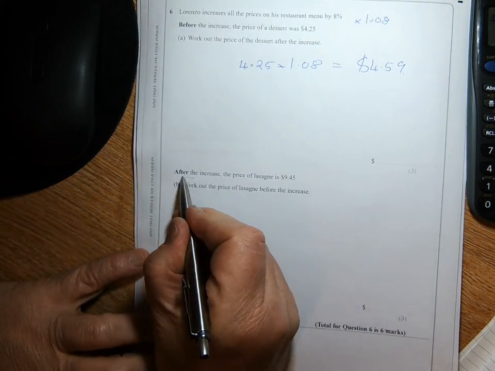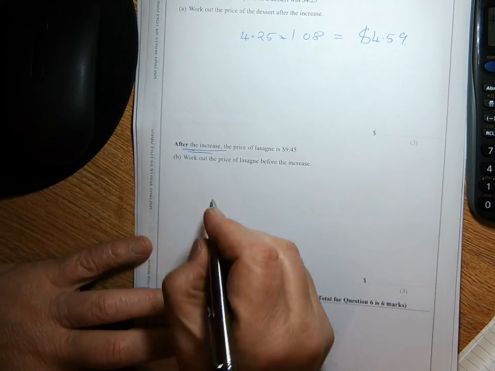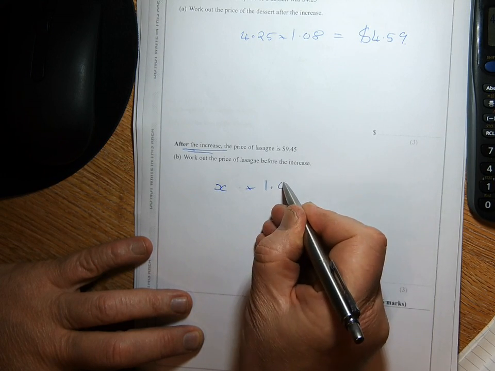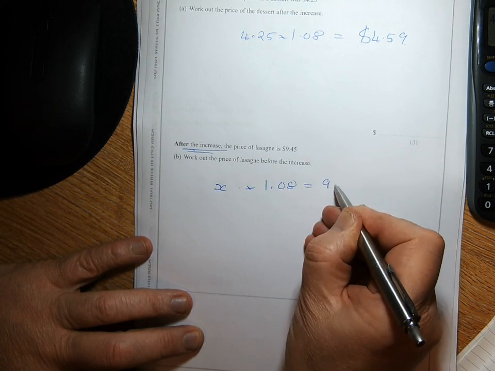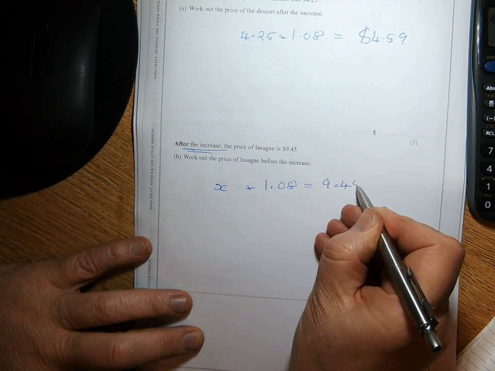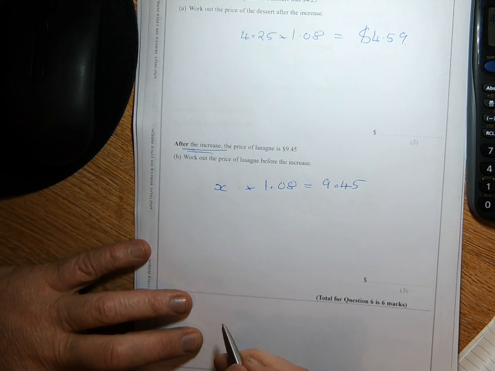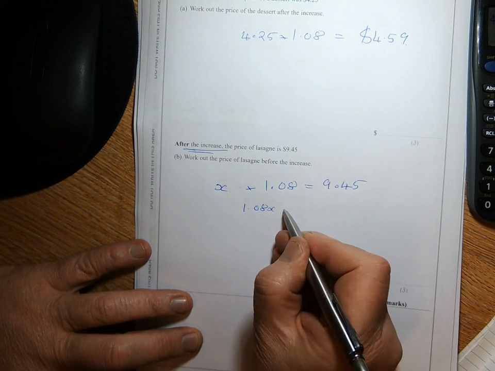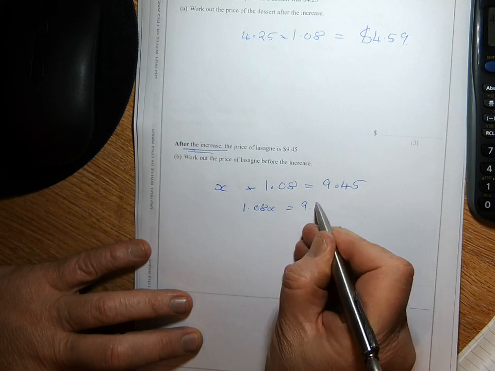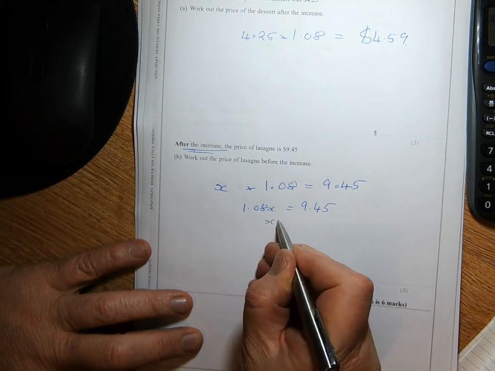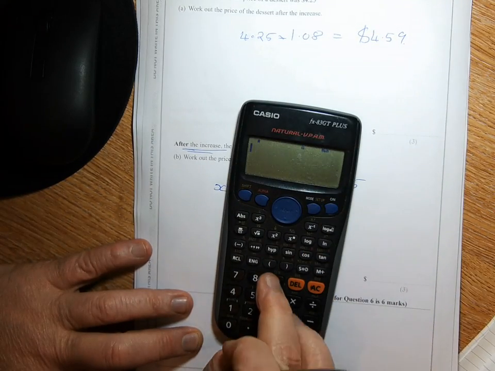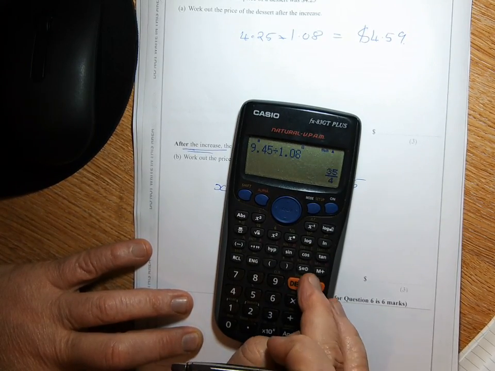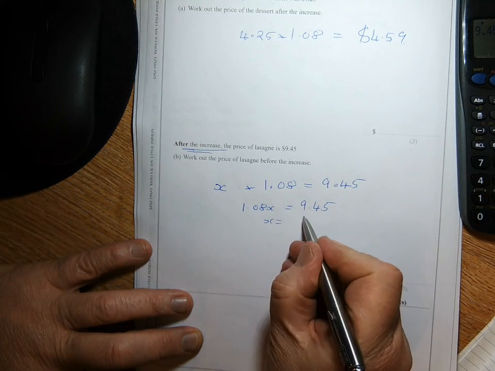Now, this is the reverse multiplier that people keep missing. We started off with an unknown price. We times it by 1.08 and we got $9.45. So Mr. Donnelly's method would say, well, that's 1.08x equals 9.45. So x equals 9.45 divided by 1.08, which is $8.75.